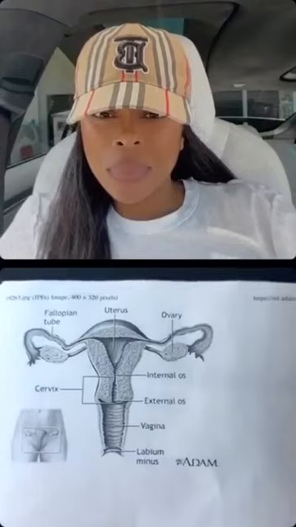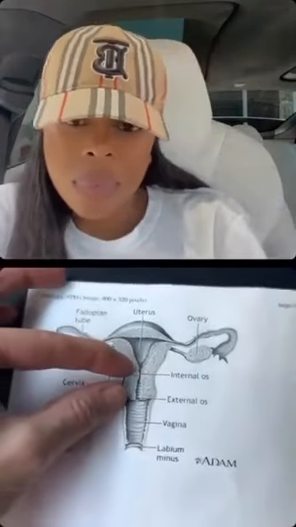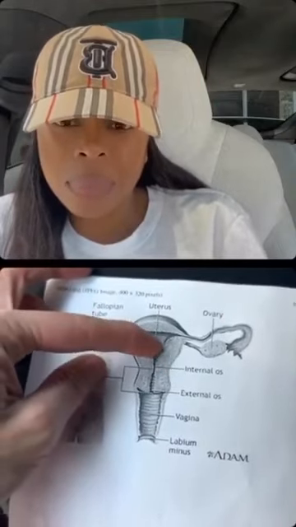So this is a representation of a normal uterus, tubes, ovaries, and vagina with no fibroids. Here we have the vagina. This area is the cervix. This would be the internal opening of the cervix, which would be closest to a fetus if this uterus was pregnant. This is the external opening of the cervix, which, when we check someone's cervix when they're pregnant, is the first opening we get to.